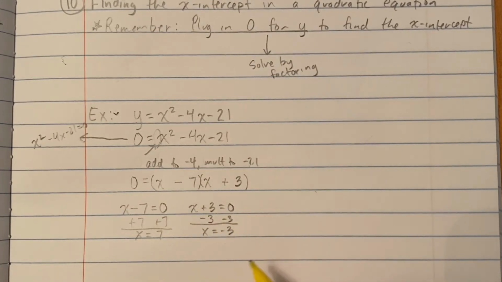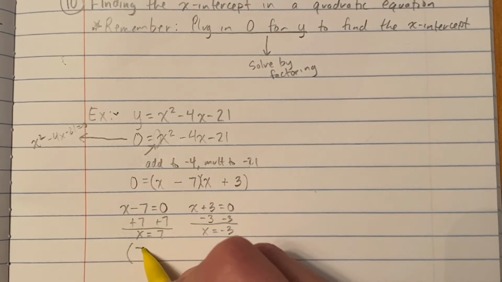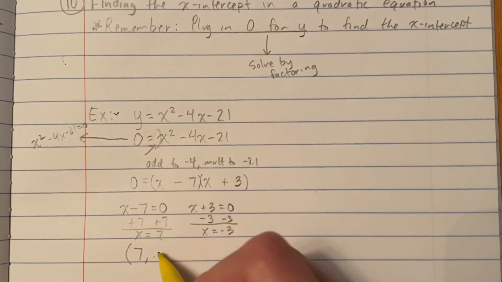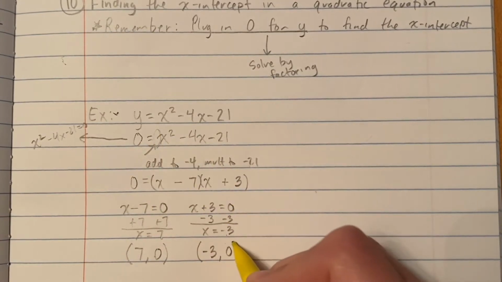Now remember, these are x-intercepts. These are points. So this is an x value. And what's the y value? Well, look, the y value is 0. Remember, I plugged in 0 for y. Okay, this is a point where the x value is negative 3. And what's the y value? The y value is 0. I plugged in 0 for y.